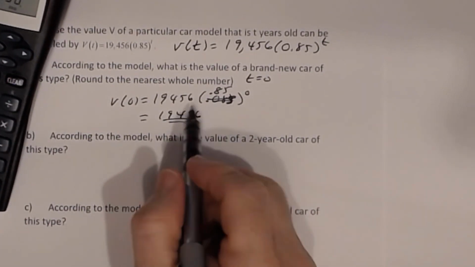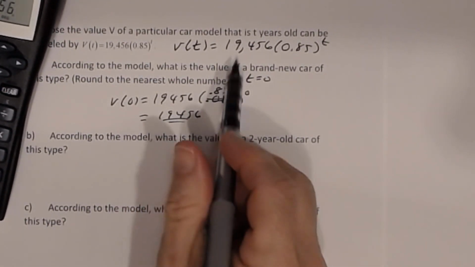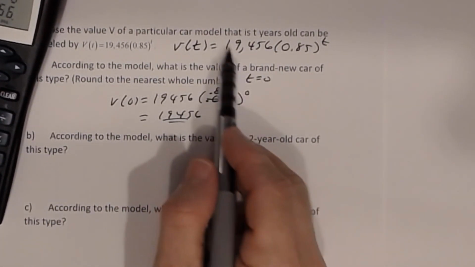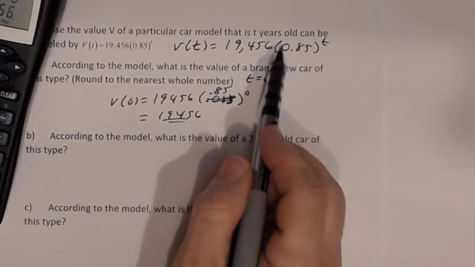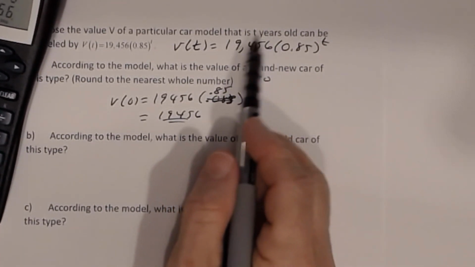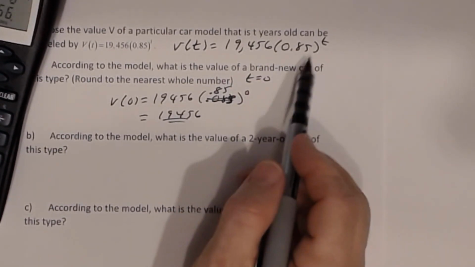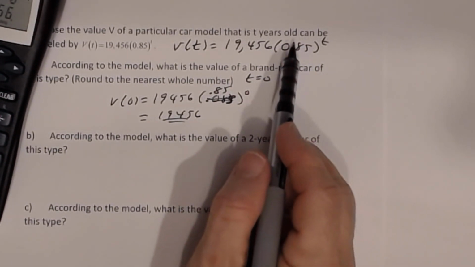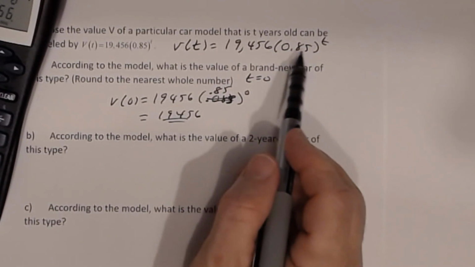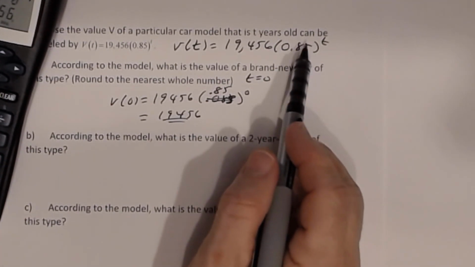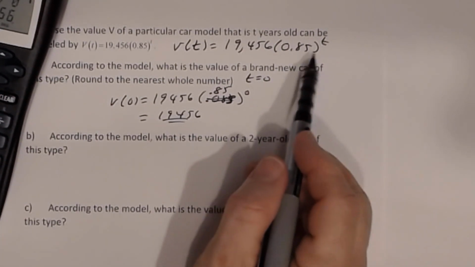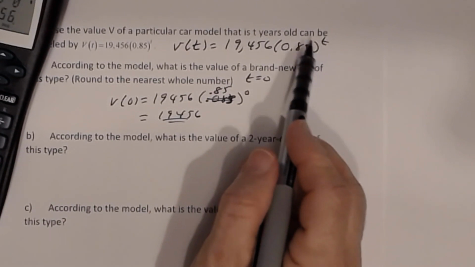Okay? So that's the value of a brand new car. In fact, remember that this number right here is the initial amount, the original amount. So the original amount of the car is this right here. And then all of a sudden it's losing 15% each year. So it's keeping 85% of its value after each year, meaning that it's losing 15%.